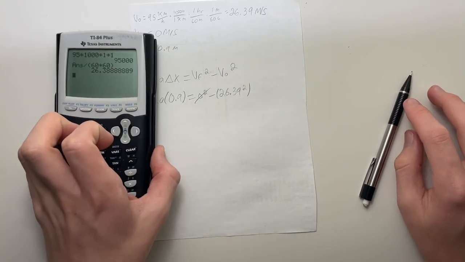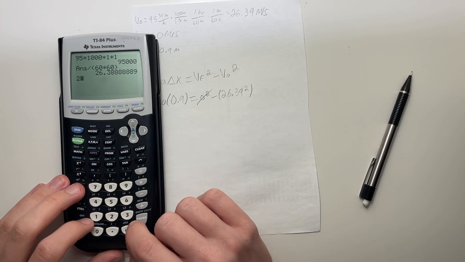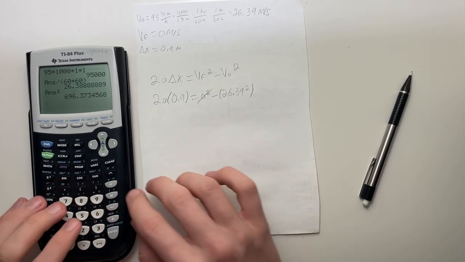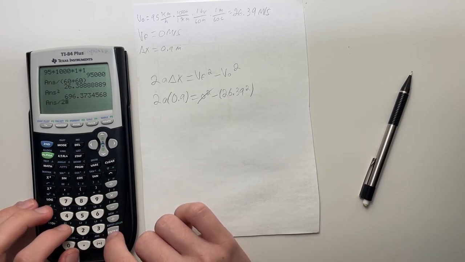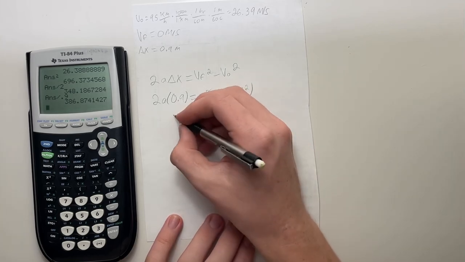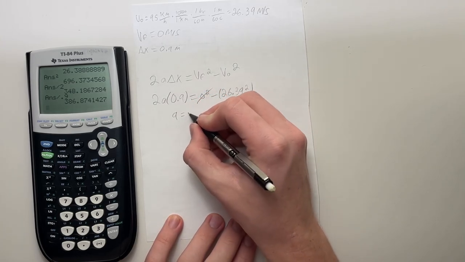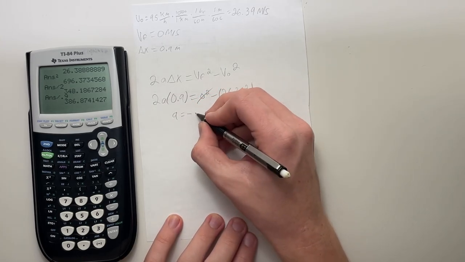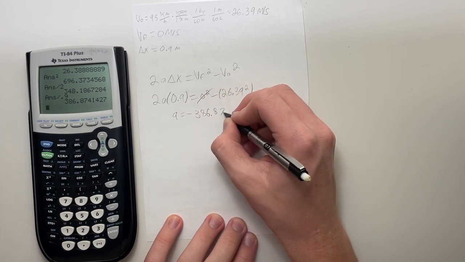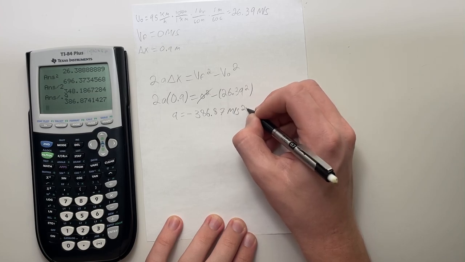Let's do some math. We'll square it, then divide by 2, then divide by 0.9. So we'll get acceleration equals negative, don't forget the negative right here, 386.87 meters per second squared.